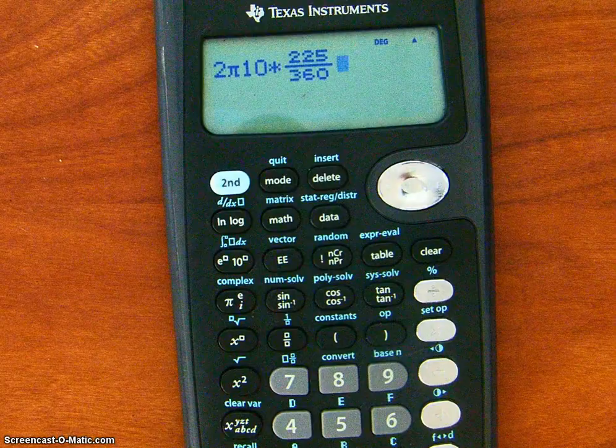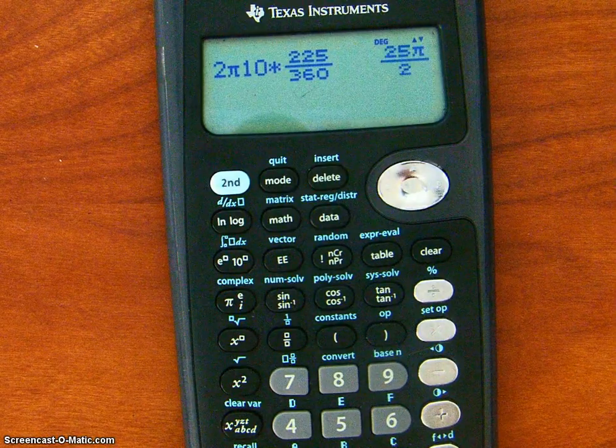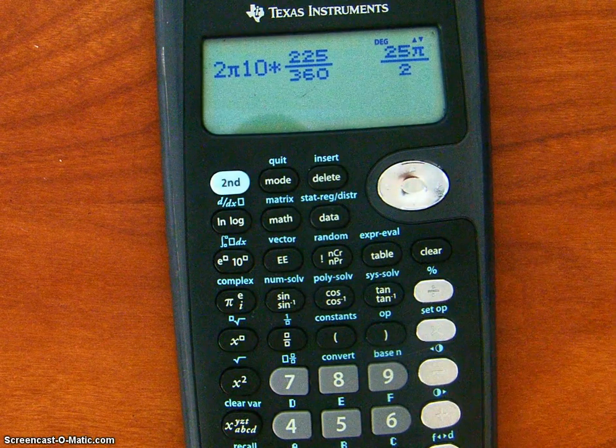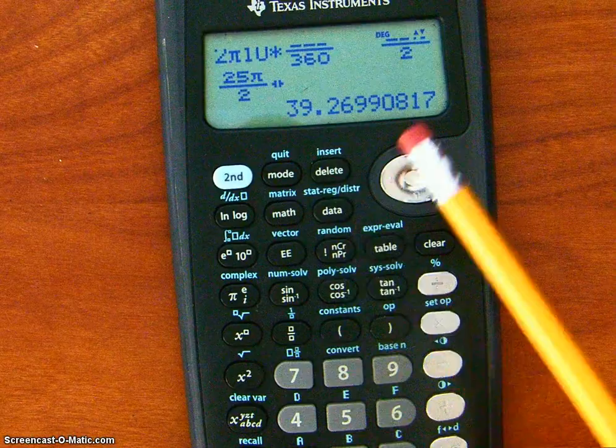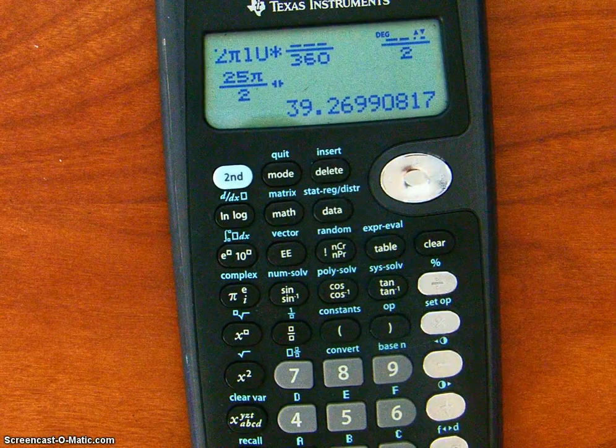On a calculator, we can enter it like this, and if you're using one of the black calculators, you get the exact form given to you, 25 pi over 2. You can also press the approximate equal button to get that number, and there we have it.